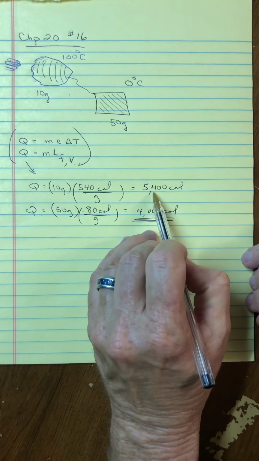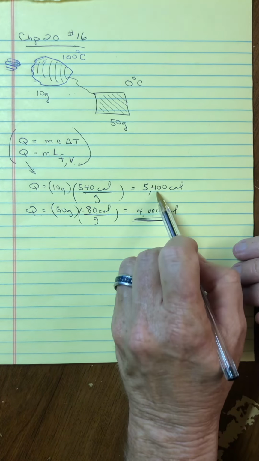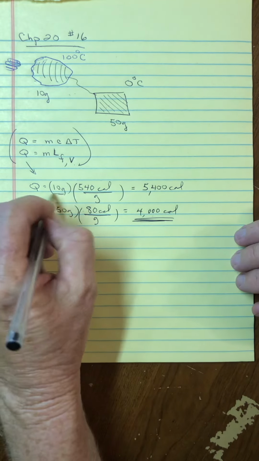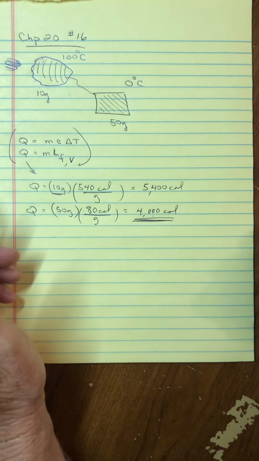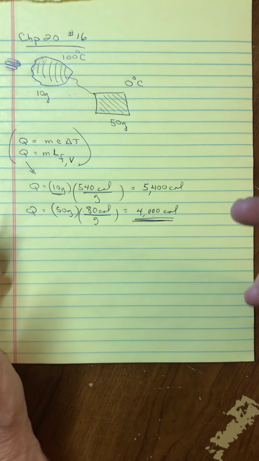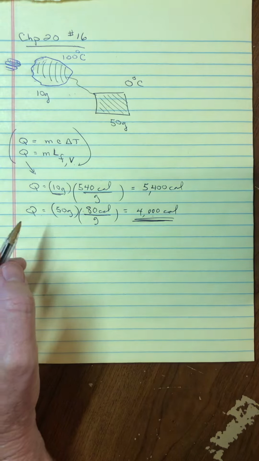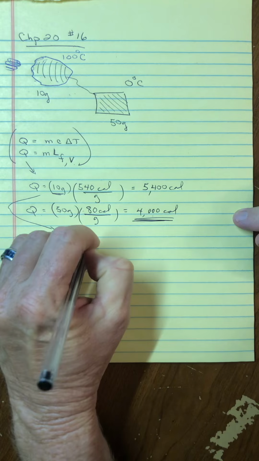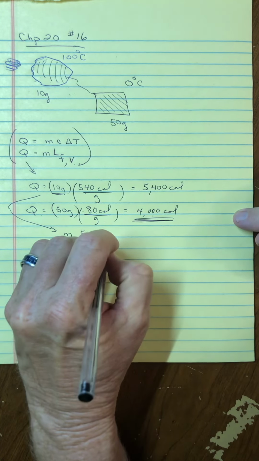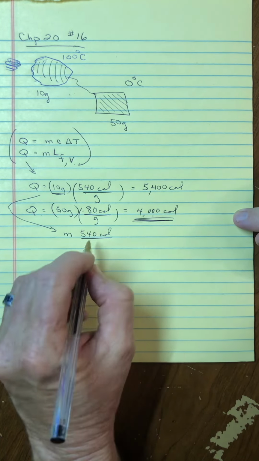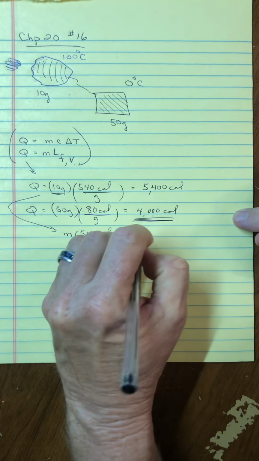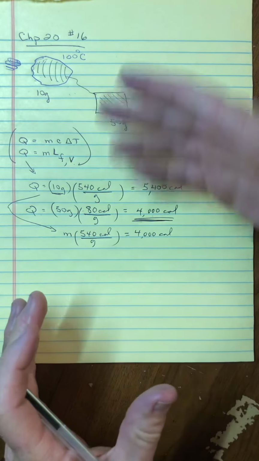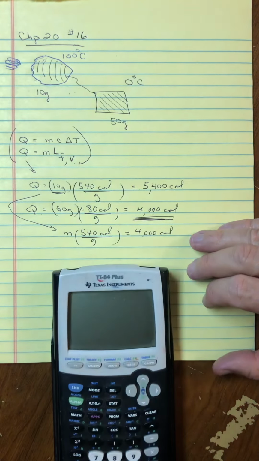So this right here, being a bigger number, means that only a certain amount, not the whole 10 grams. You might even be curious how much it does, and so you might do something like this. You might say, how much mass, knowing that each gram gives off 540 calories per gram, would equal the 4,000, because we know that 4,000 is going to go to melt the ice.